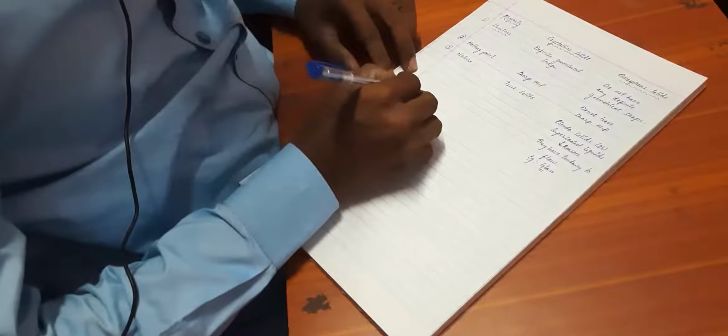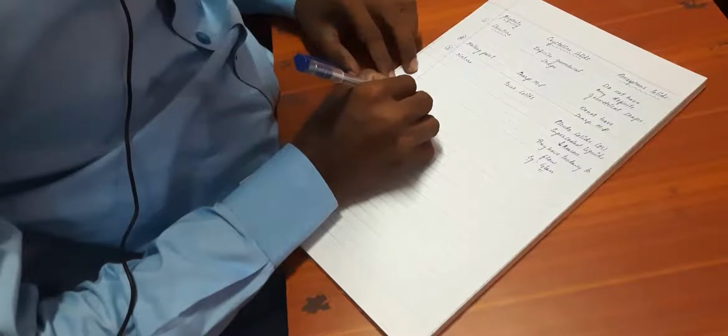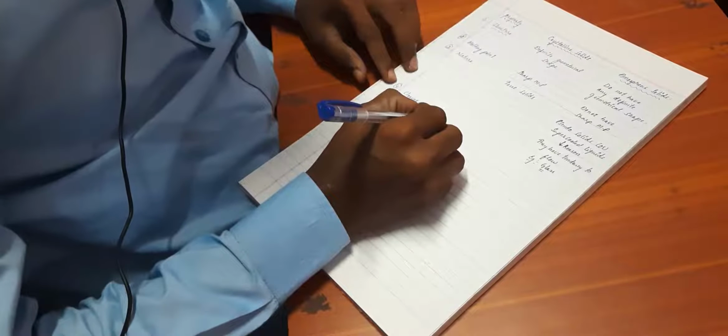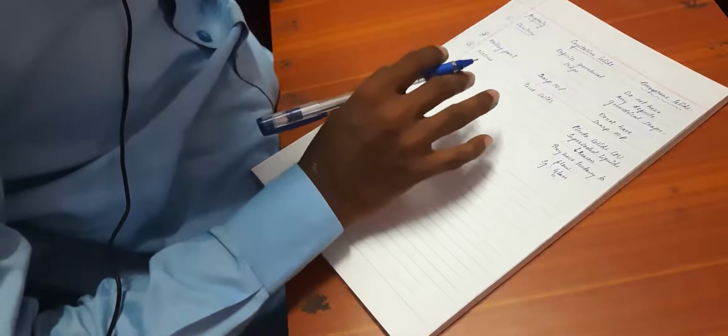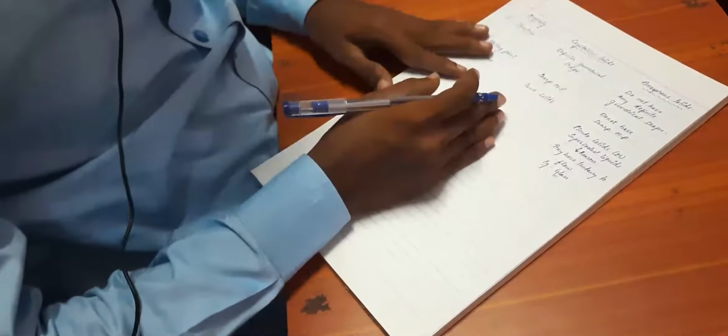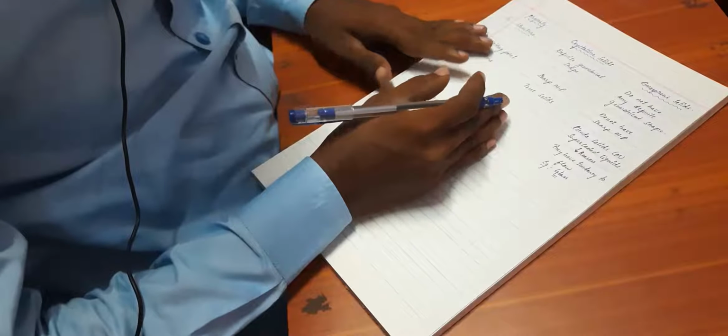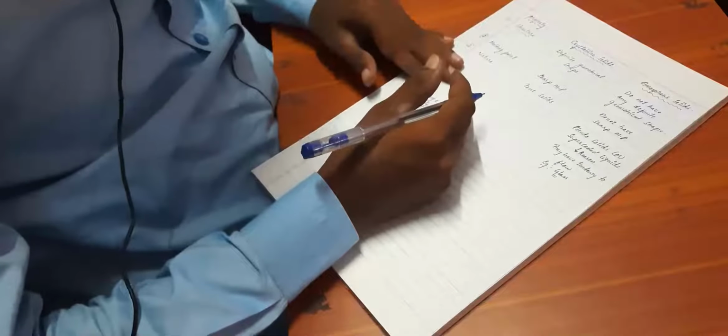Coming to the next property, the cleavage property. In crystalline solids, when we cut them with a sharp-edged tool, they split into two halves, and the two halves generated have surfaces that are very smooth and plain.